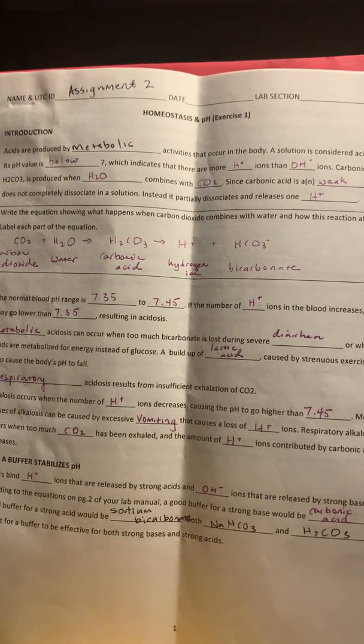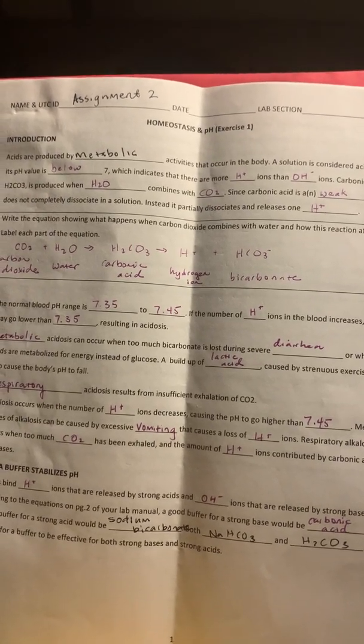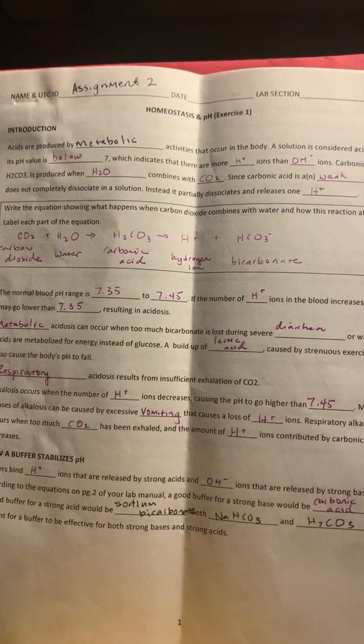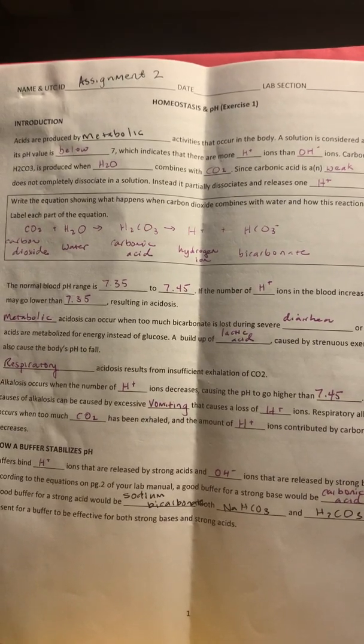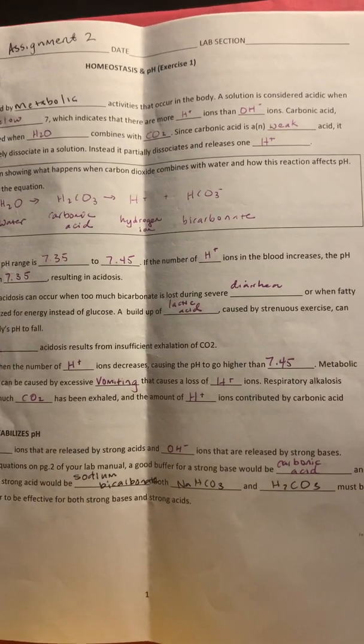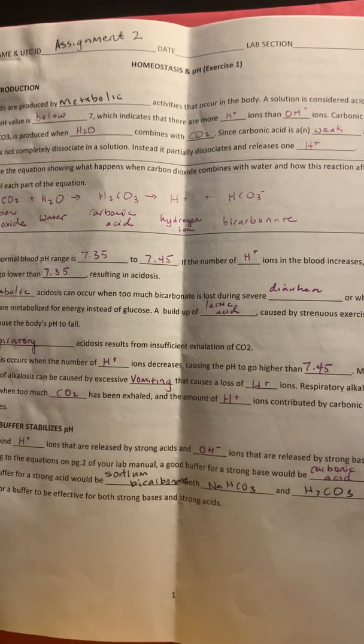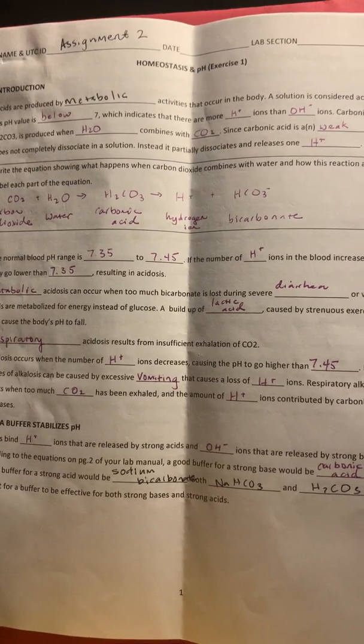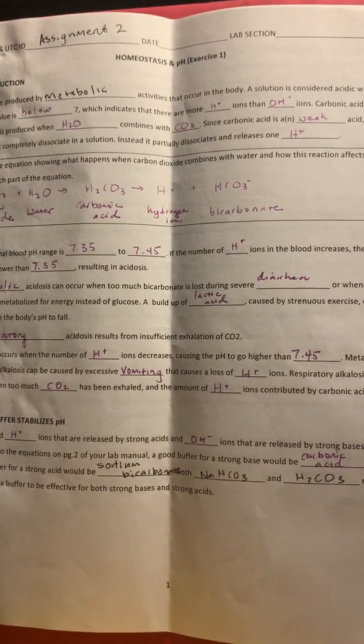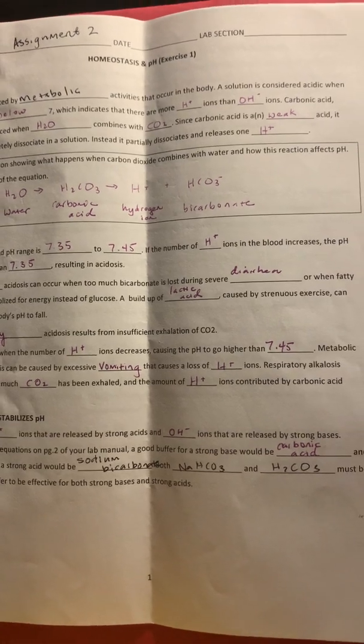Right, this was assignment 2, which was based on exercise 1. So we'll go through it here. Acids are produced by metabolic activities that occur in the body. A solution is considered acidic when the pH value is below 7, which indicates there are more hydrogen ions than hydroxyl ions.